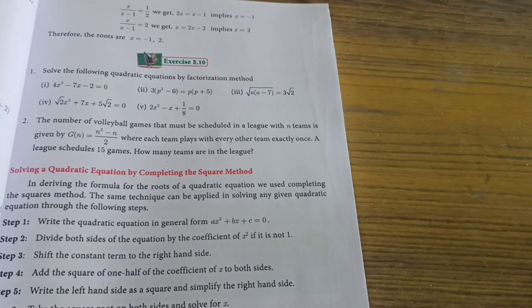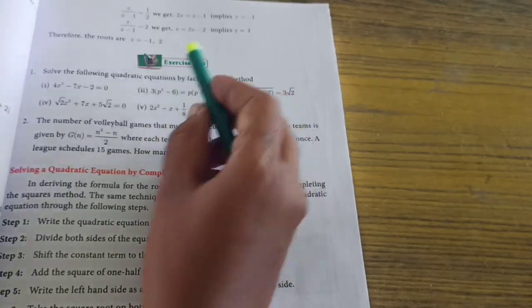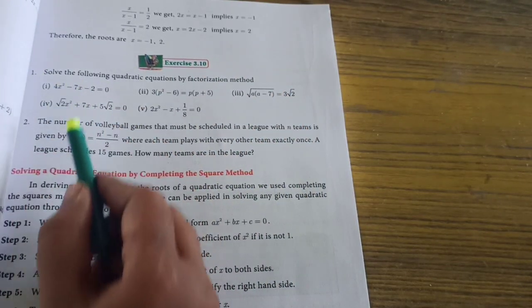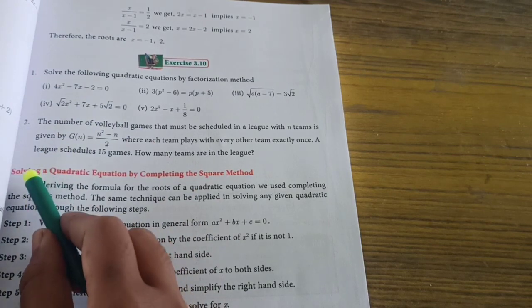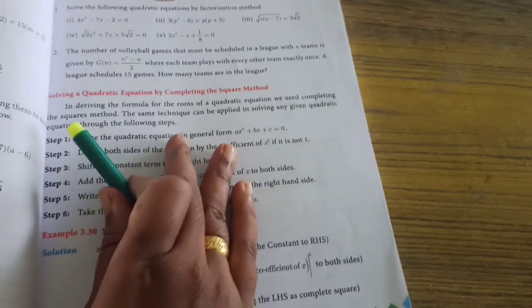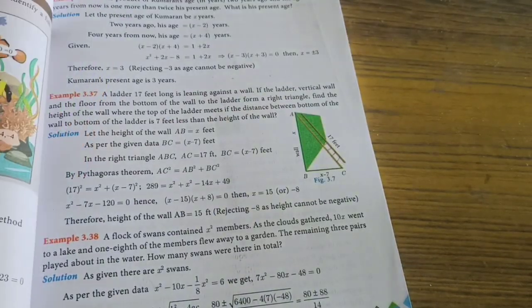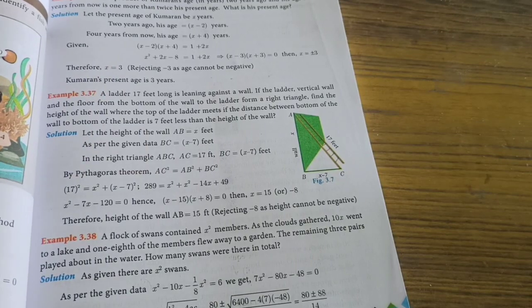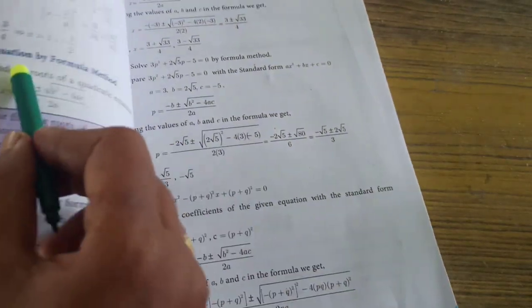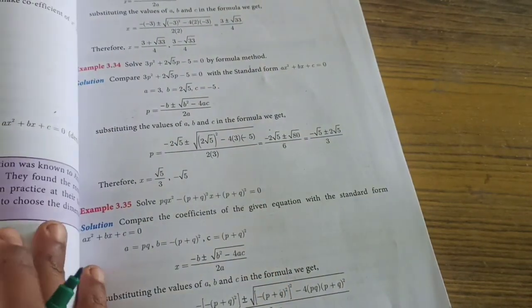Got it? So once again I am repeating the homework problem. Exercise 3.10. There is only one homework. First Roman, only one homework. Okay. In the next class, we will learn solving a quadratic equation by which method? Completing the square method, and also the formula method. So 2 methods we can see in the next class.